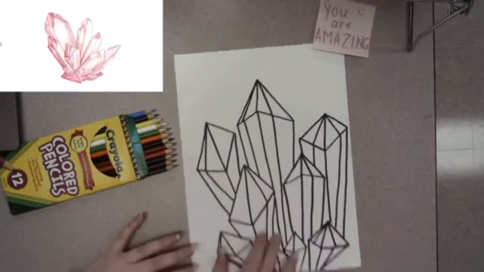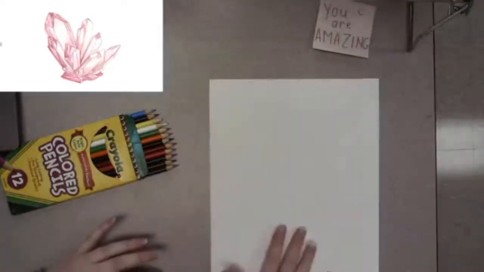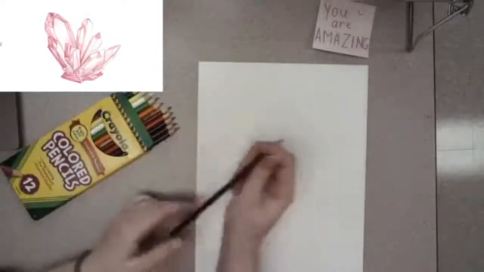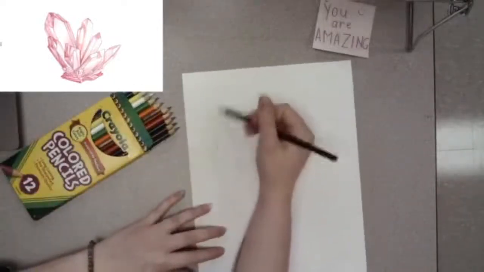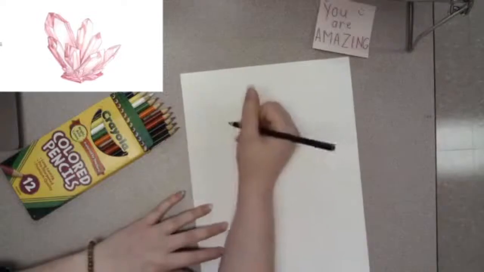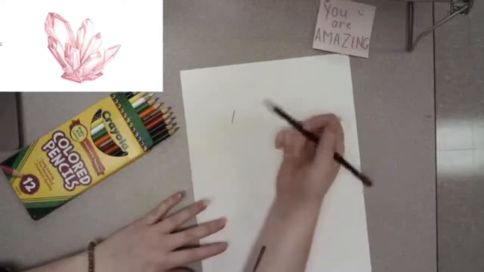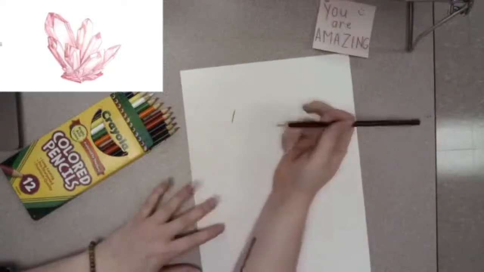It's probably a good idea to, either on a clean sheet of paper or on the back of your drawing, practice adding value, or practice drawing value. To add value, the main thing you want to think about is how hard you're pressing down with your pencil.